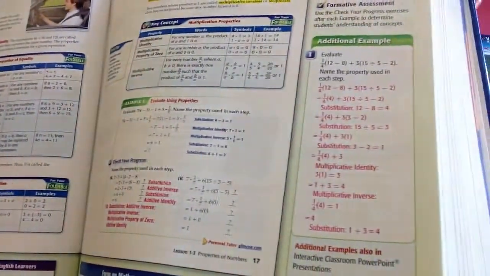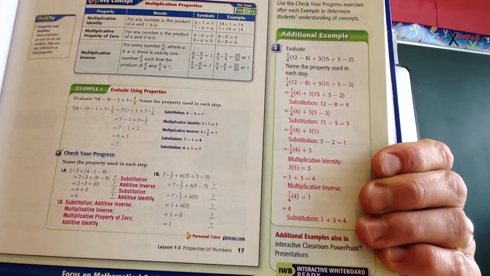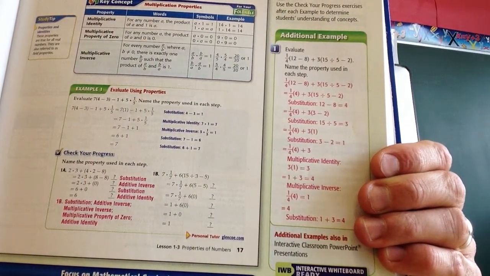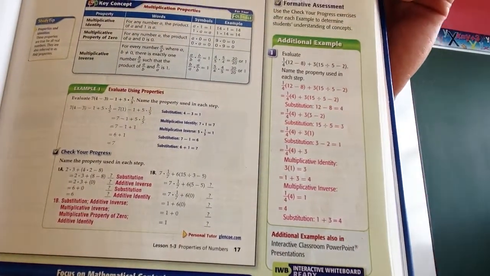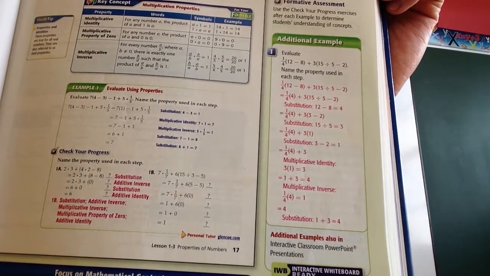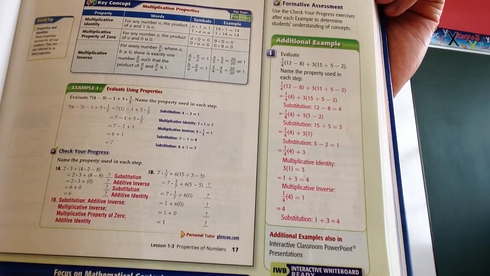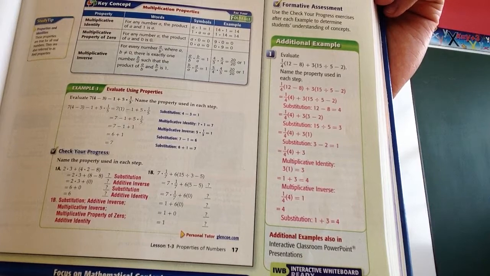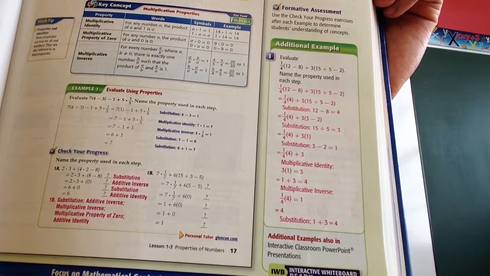The three multiplicative properties I want to discuss. The multiplicative identity basically says if you multiply any number times 1, it doesn't change its value. So for example, 8 times 1 equals 8. The multiplicative property of 0 states that if you multiply a number by 0, it will equal 0. So 3 times 0 equals 0.